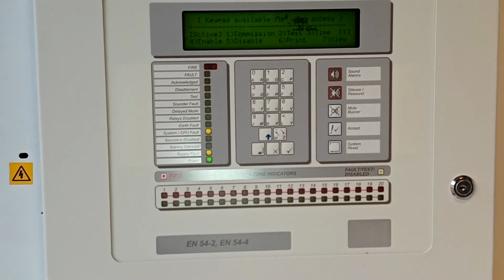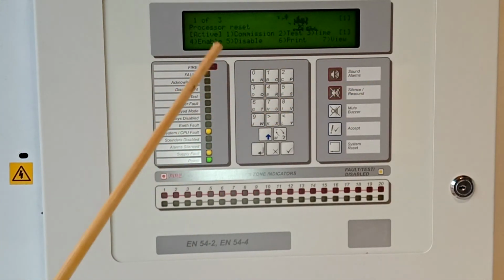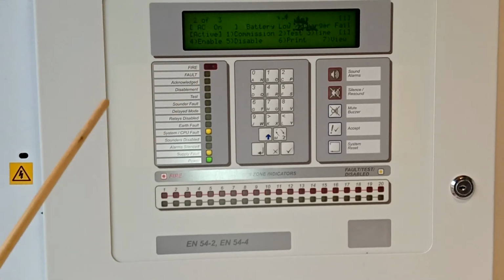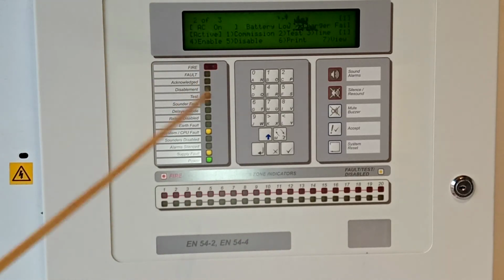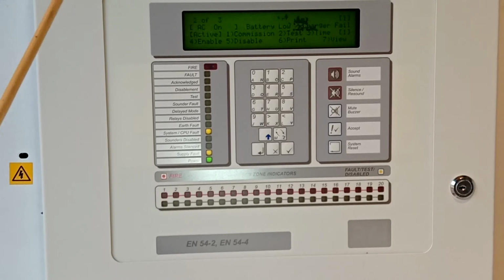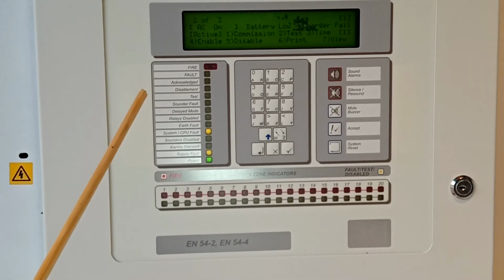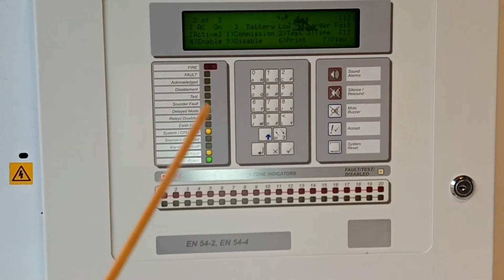But even to do the reset, you need access to the controls. So we will talk about this menu some other time in a different video. It's very straightforward, very easy to go through. But what we need to do, because of certain things about this panel, is that if you have a fault on that panel and that fault clears itself, panel will not clear that display here.